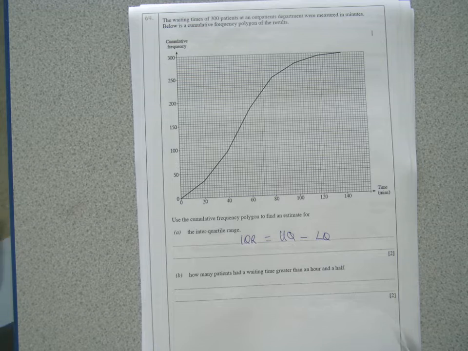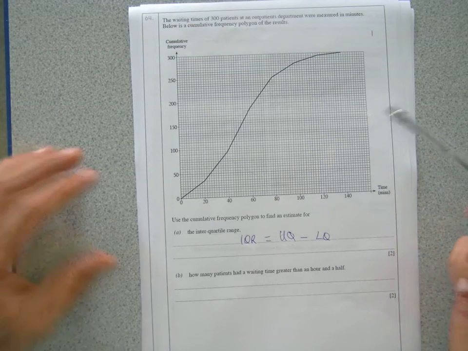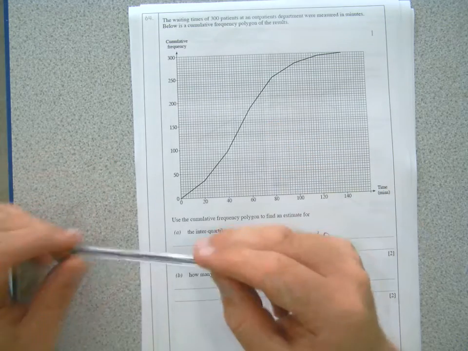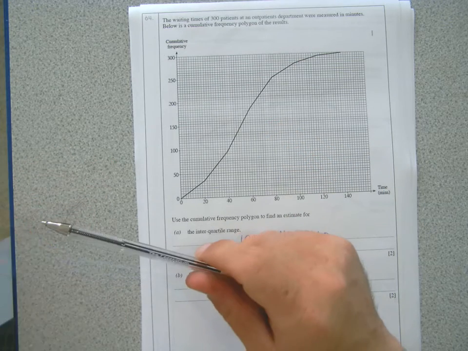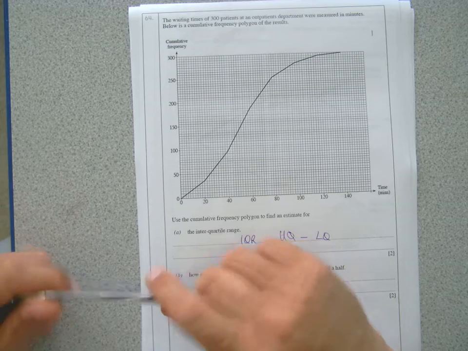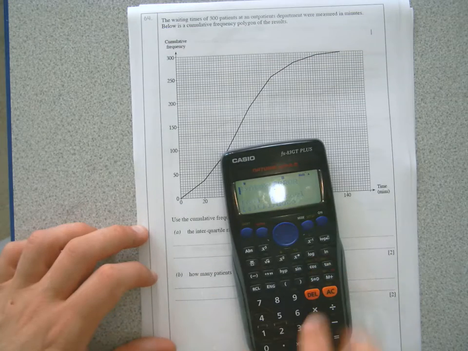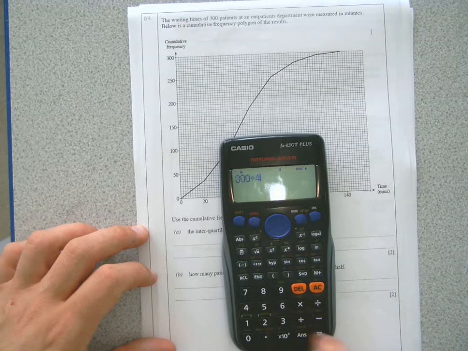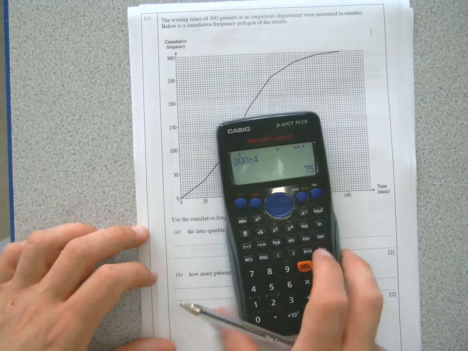You might be wondering, what is the upper quarter? What is the lower quarter? Well, how many patients are there? 300. Now we can find out what a quarter is of 300. You can use a calculator. You can do 300 divided by 4, and you get 75.